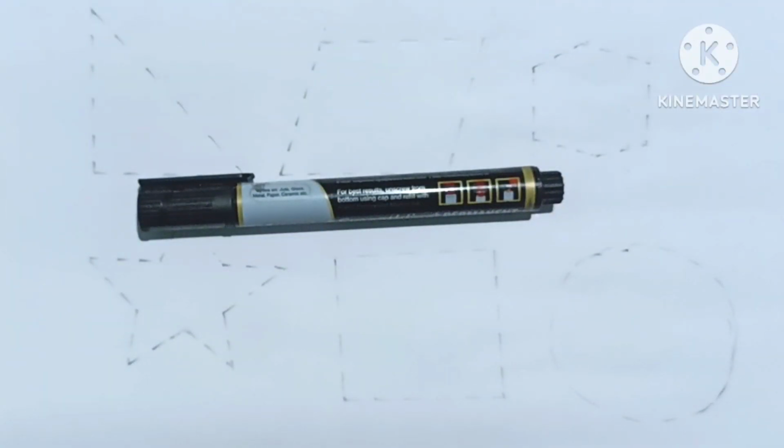Hello kids! Today we are drawing some 2D shapes. Now let's start.